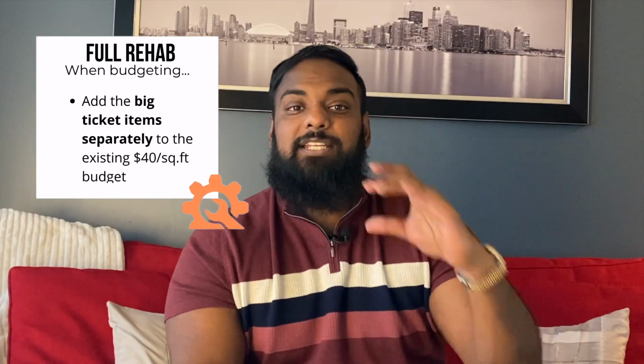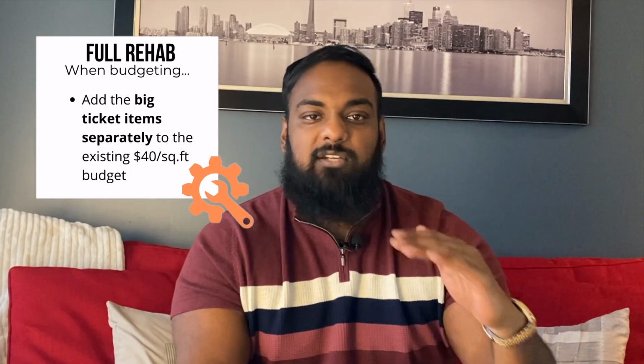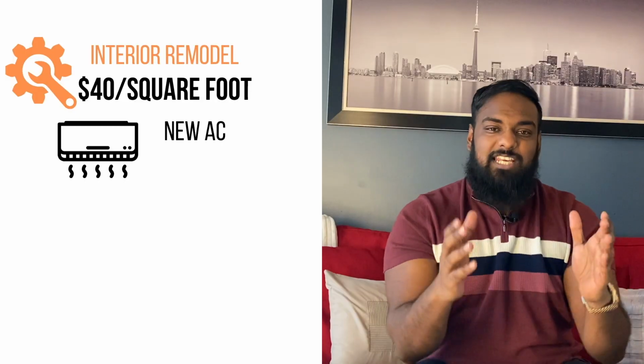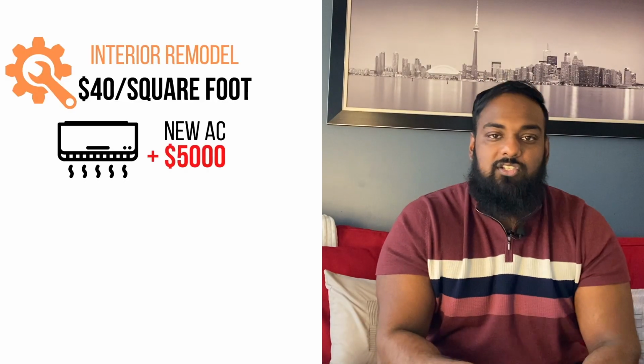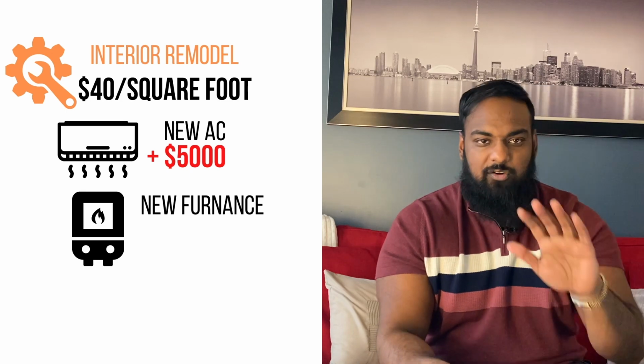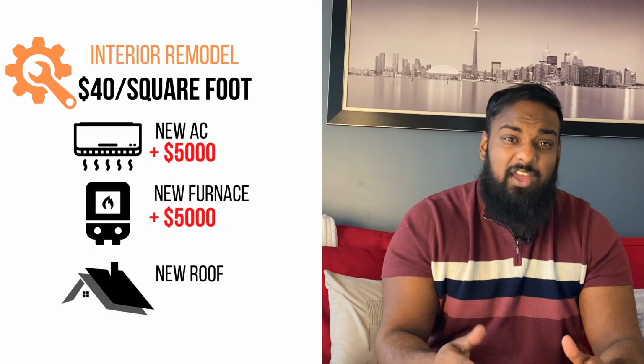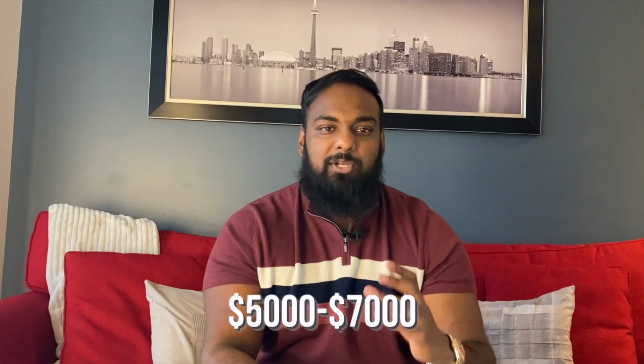Now, the other big ticket items we're going to have to identify and add on separately. So let's say you need a new AC, budget an extra $5,000. You need a new furnace, extra $5,000. You need a new roof, extra $7,000. Each of these bigger high ticket items, we're going to add between the $5,000 to $7,000 range. Are all of these things going to be $5,000? No, some are going to be a little less, some are going to be a little more, but we want to do a high level estimate capturing these costs so we can decide with these costs factored in, is it still a good deal or not, and should I offer on it or not?